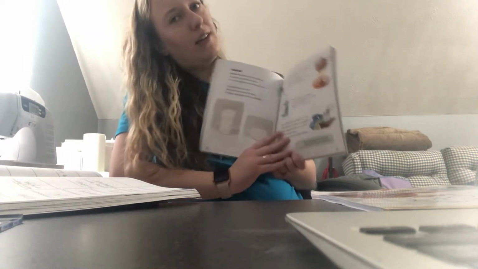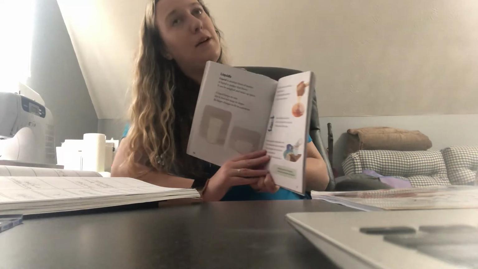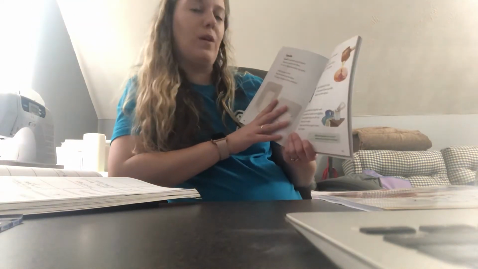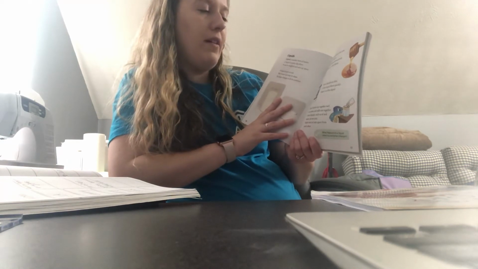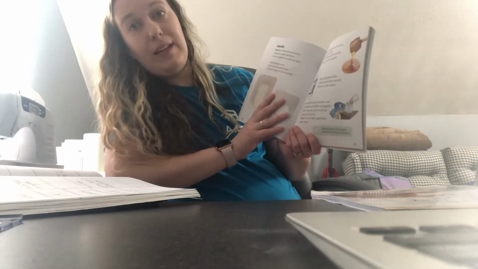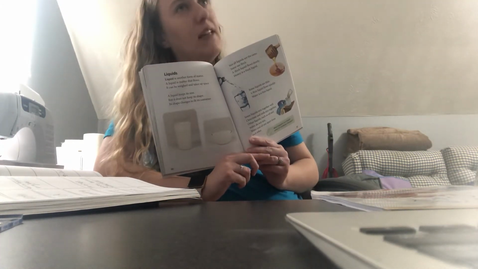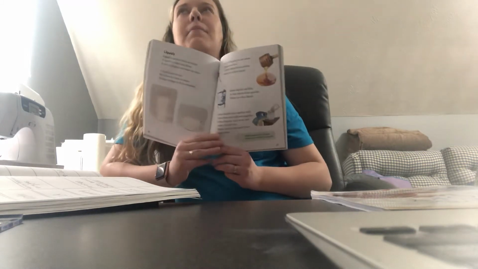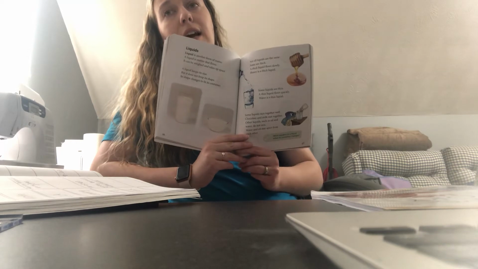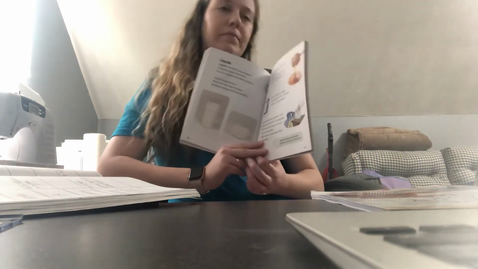Can you think of any other thick liquids? Maybe syrup or molasses? See if you can think of any more. Some liquids are thin. A thin liquid flows quickly. Water is a thin liquid. Can you think of another thin liquid? Let's try to think. Maybe juice could be a thin liquid. Soda could be a thin liquid.